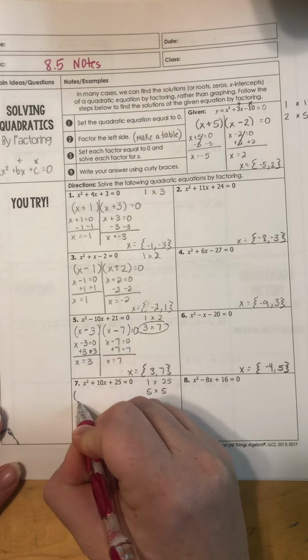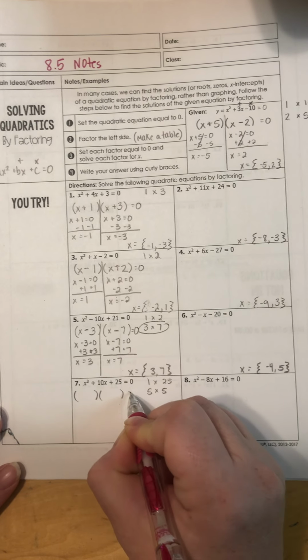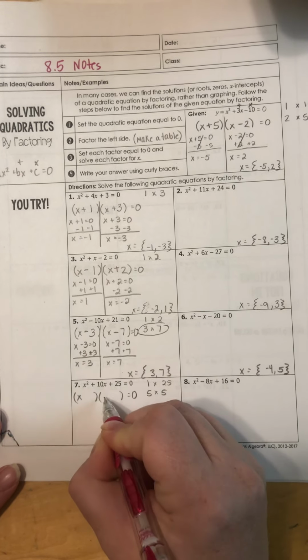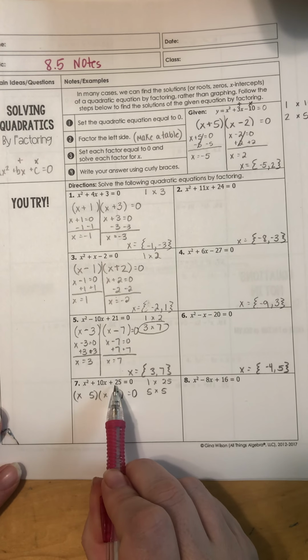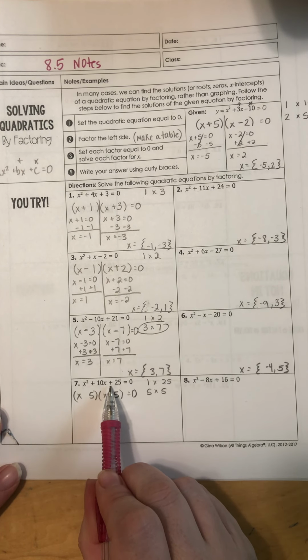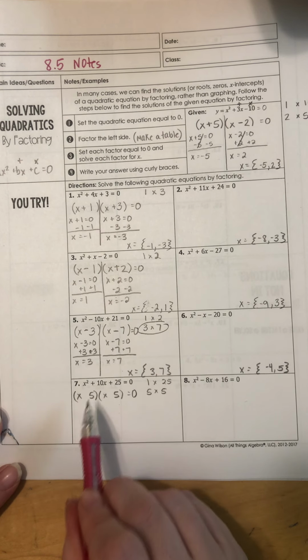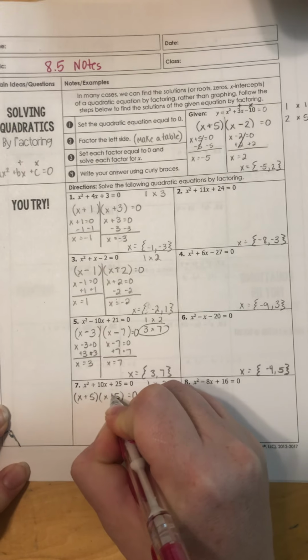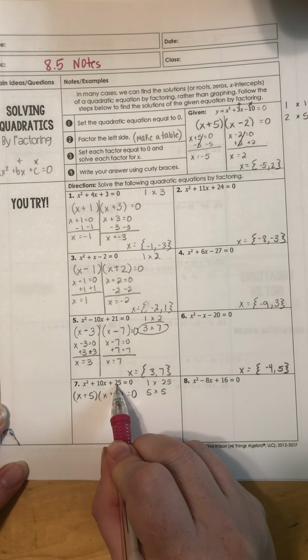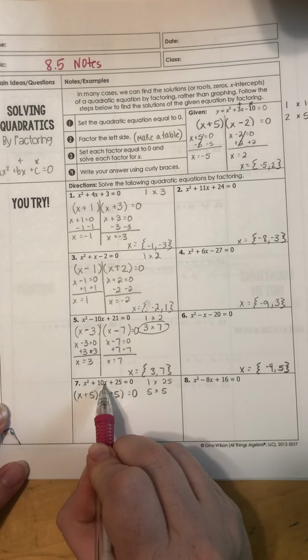So make your parentheses equal to 0. Begin with x. Put in. Okay, this is going to be multiplied, and this is going to be multiplied, so it's going to be plus plus. So multiply to get to positive 25, and add to get to positive 10.